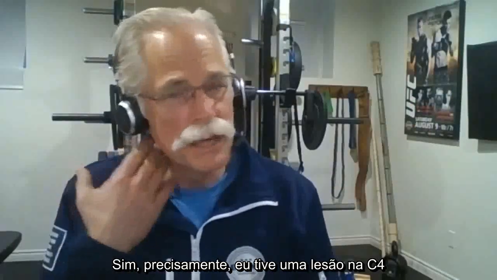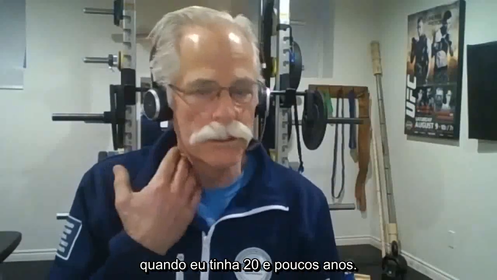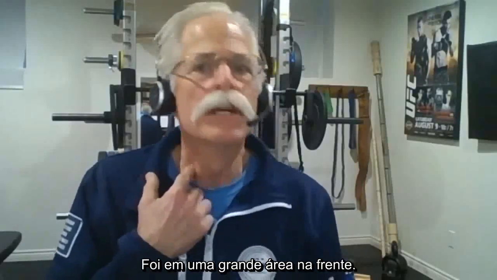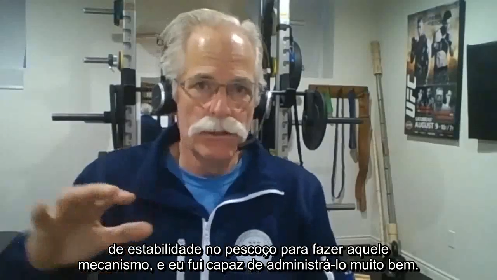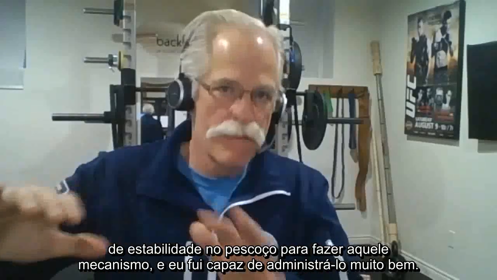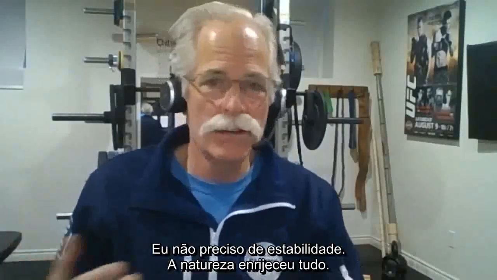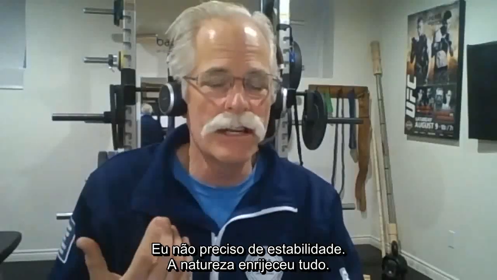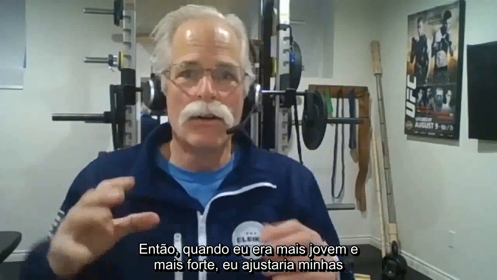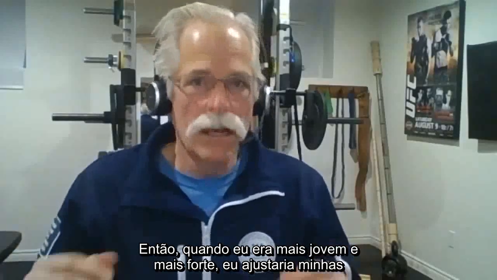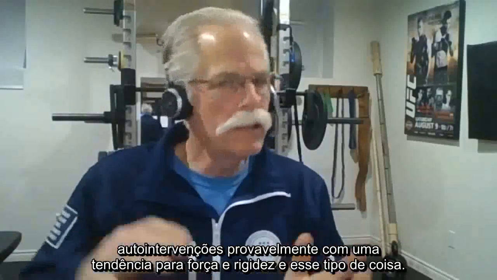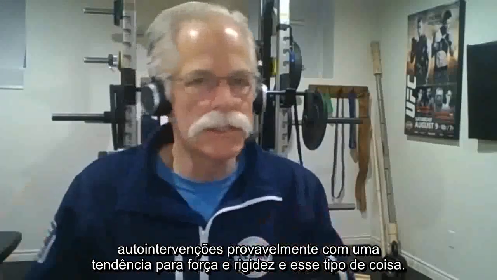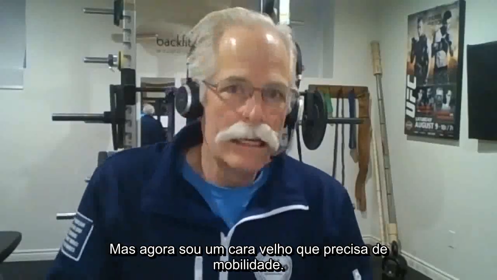Yeah, precisely. With me, I broke C4 when I was in my early 20s. It's got a good chunk out of the front. When I was a younger man, I needed neck stability to subdue that mechanism, and I was able to manage it very well. Now I'm in my mid-60s. I don't need stability. Nature has gristled it all up. I need mobility. So when I was a younger, stronger man, I would tune my self-interventions, probably with a bias towards strength and stiffness and that kind of thing. But now, as an old guy, I need mobility.